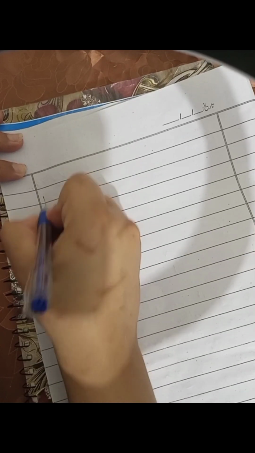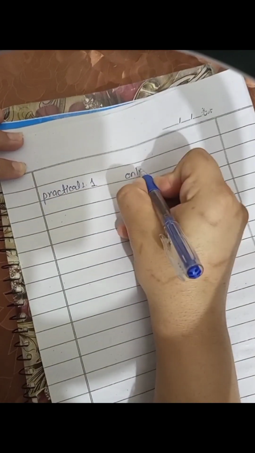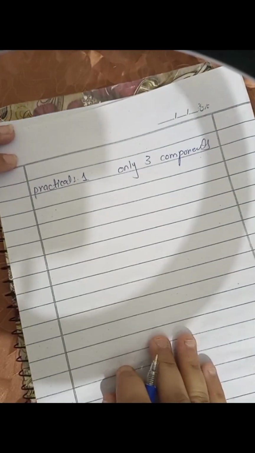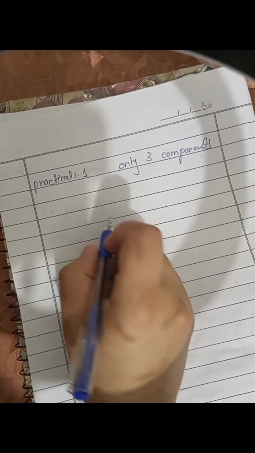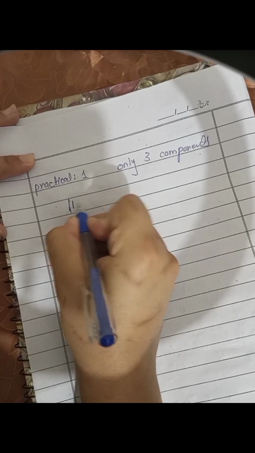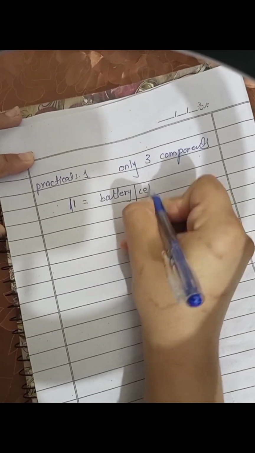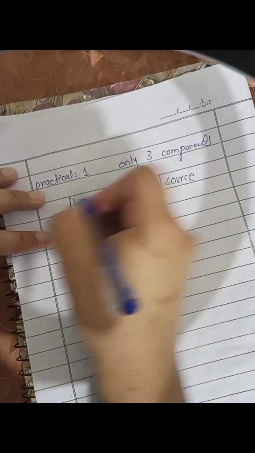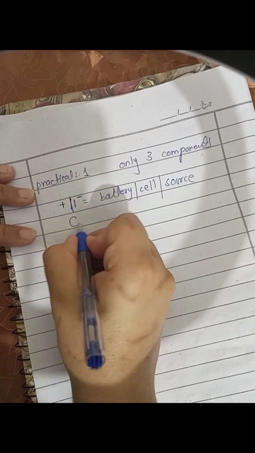Just imagine that, okay? For example, we are doing practical number one in which we have only three components of a circuit. How many components do we have for this practical? Only three. So if we have to draw, firstly you have to mention those components before drawing. This is known as a battery, cell or source from which current will flow. Okay, and the larger side shows which sign? Positive, smaller shows negative.